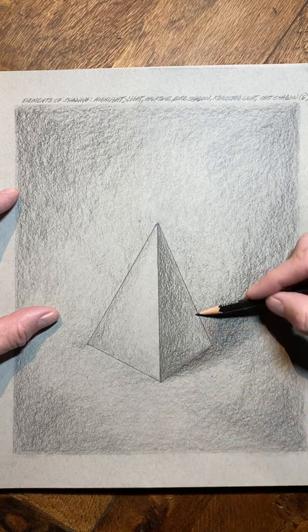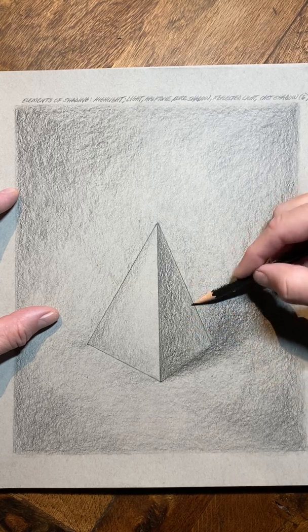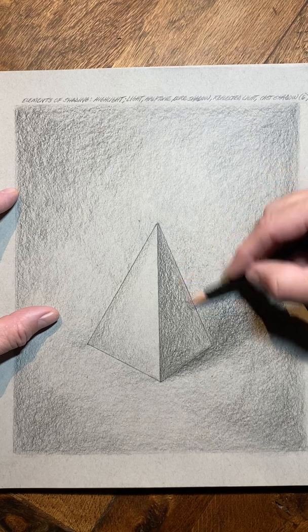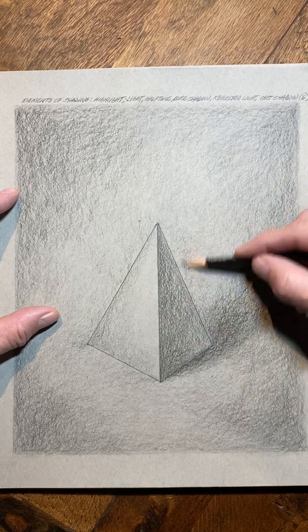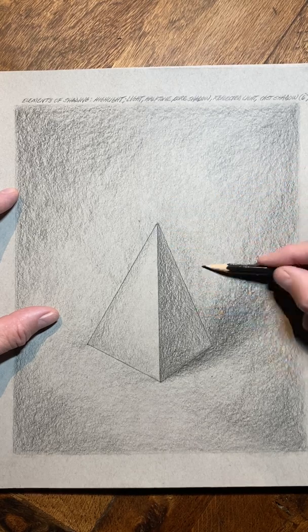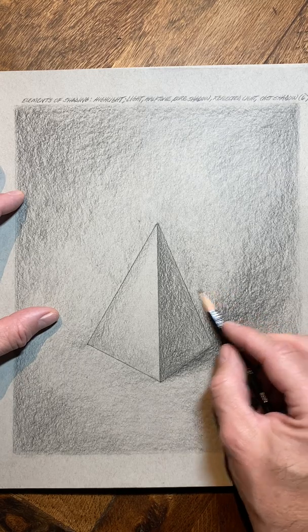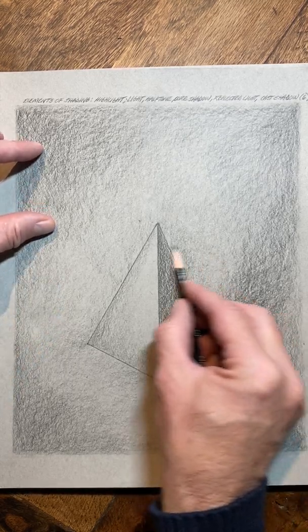And I want to try to have a little darker value here on the reflected light area. Push the background behind the pyramid.